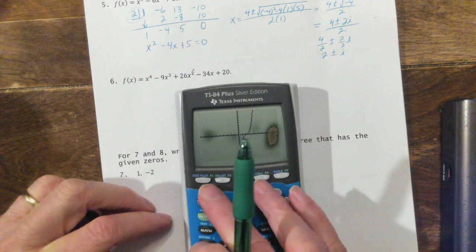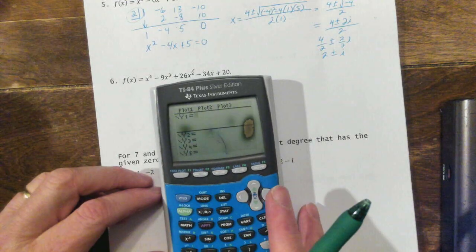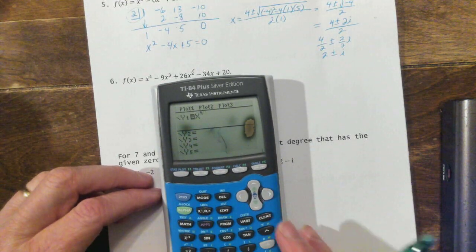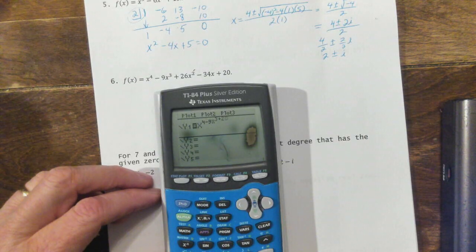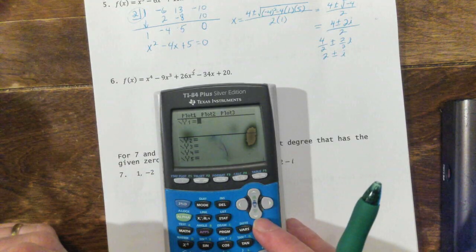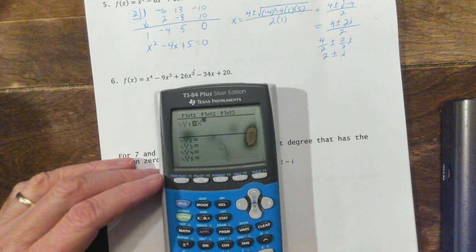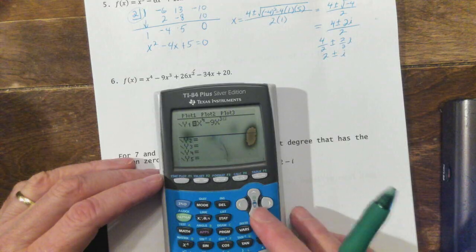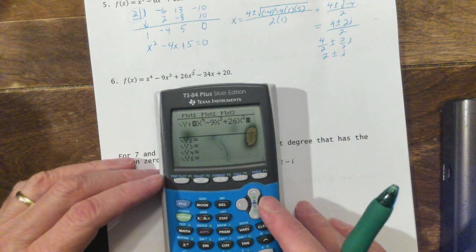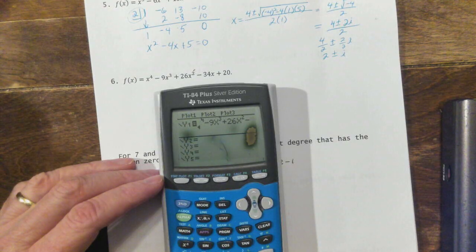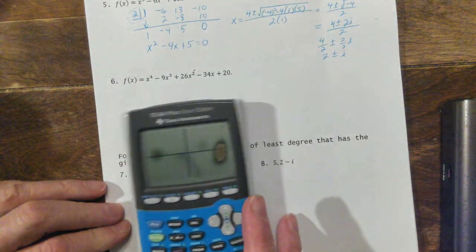All right, let's do the same thing for 6. Y equals x to the 4th minus 9x to the 3rd plus 26x squared minus 34x plus 20. Let's graph that.